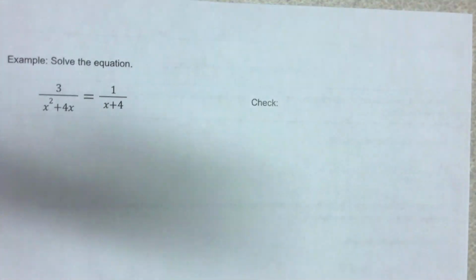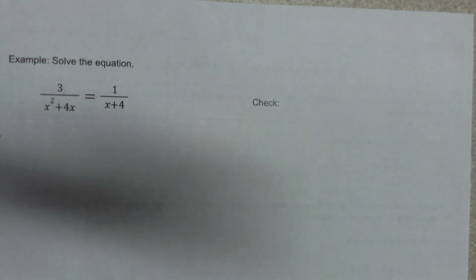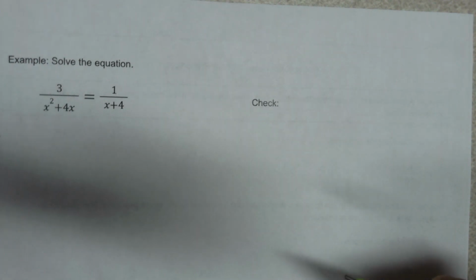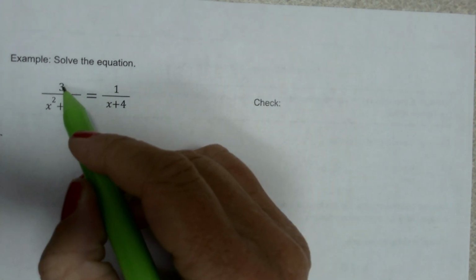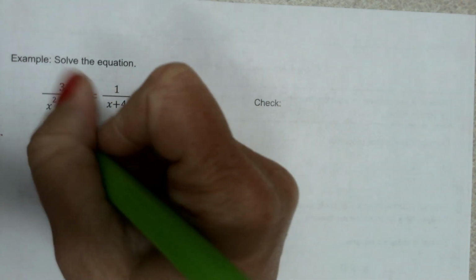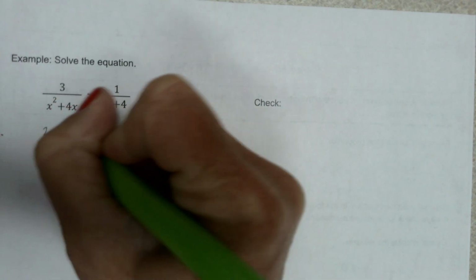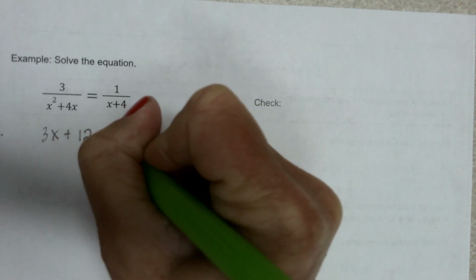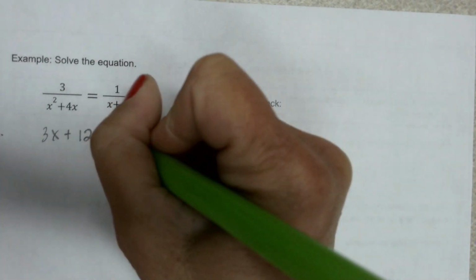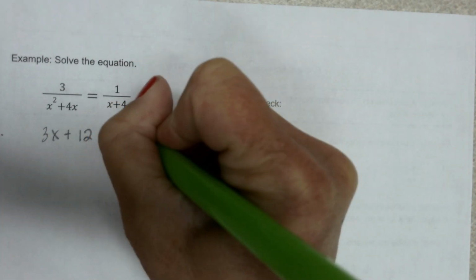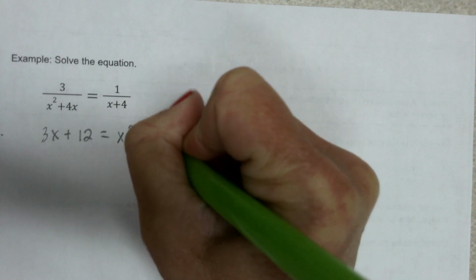Okay, so our next one looks a little bit more complicated, but it really is the same process. We're going to multiply 3 times the quantity x plus 4, so that gives us 3x plus 12. We're distributing that 3, and then 1 times the x squared plus 4x gives us x squared plus 4x.